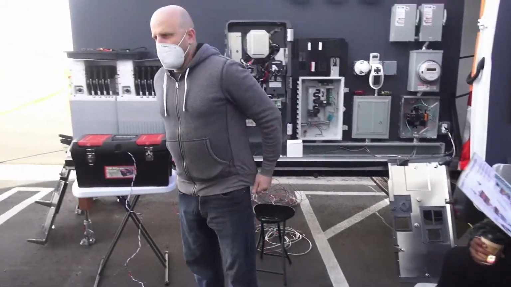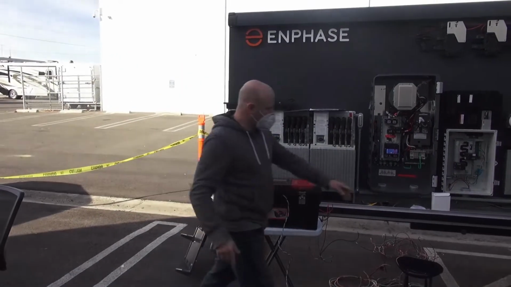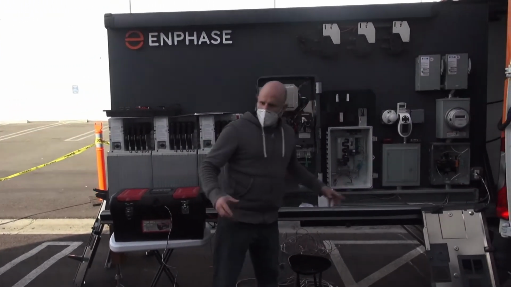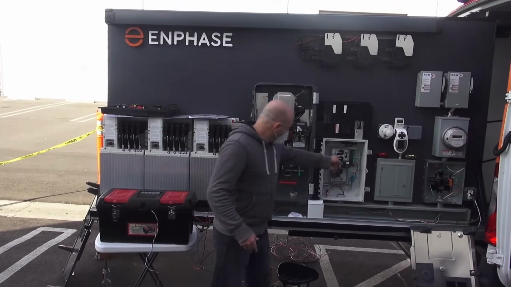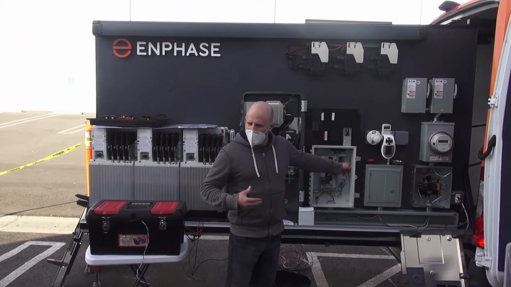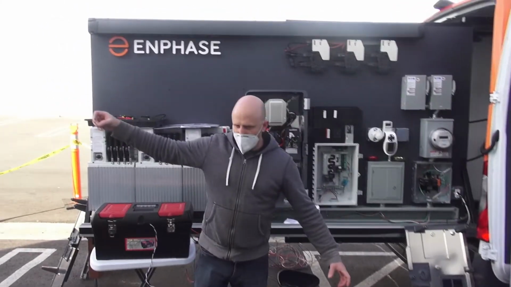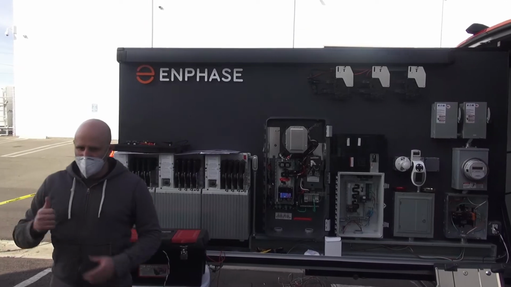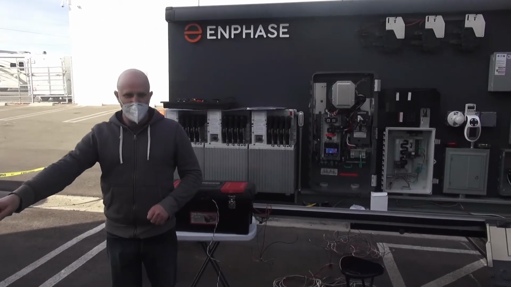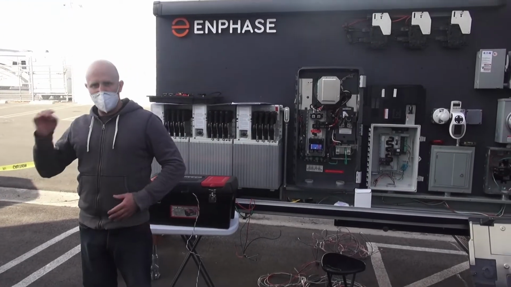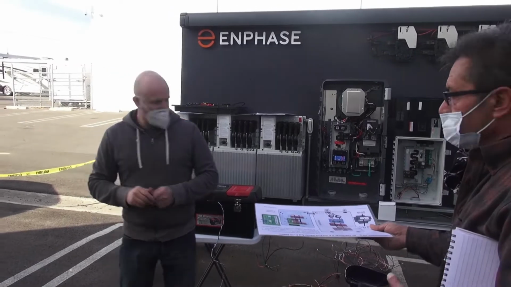Oh, sure. Okay, so I have an important question. For the production CT here, if you buy that Envoy separately, this is the Envoy, we call it the IQ Gateway now, we're changing the name. It comes separate with a nice cord. For that one, can I cut the cord or extend it for the production CT? No, please don't touch it. It's revenue grade accurate. If you touch the cord, different story.